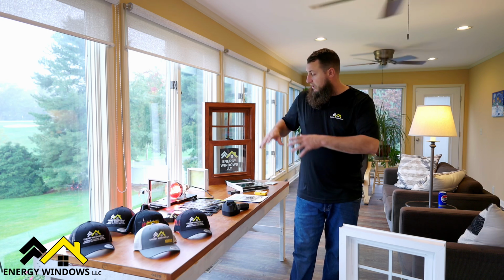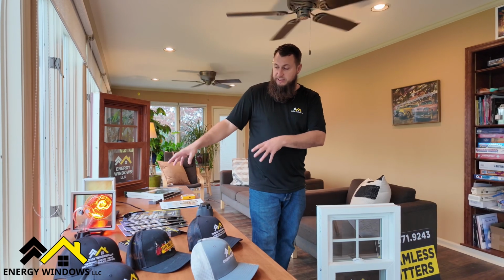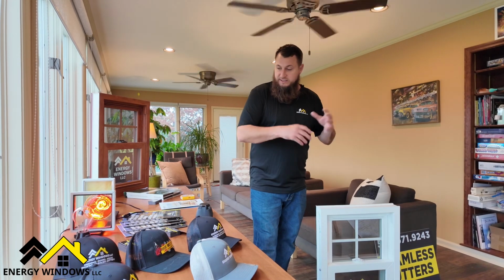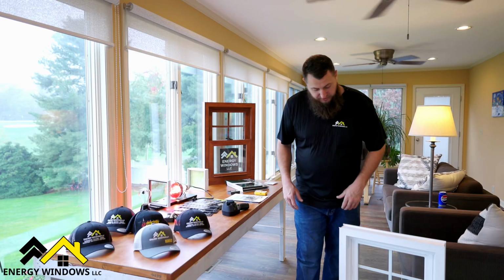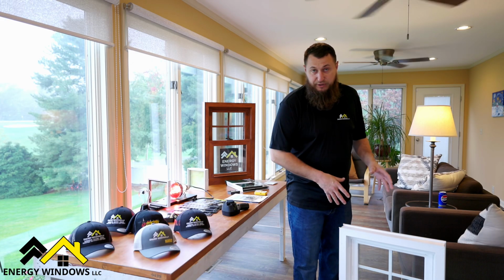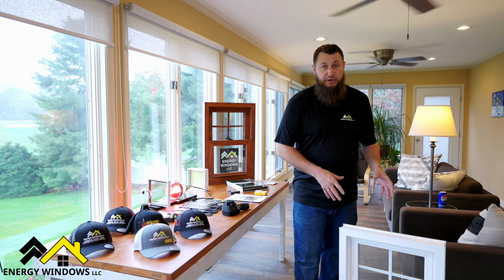So while the experiment is working and the sun is hitting our windows and we're trying to sit inside and be comfortable and watch TV and not feel that heat, I'm going to let that get hot and we'll show you how that works. So for right now, we're going to look at my window and why I like my window.